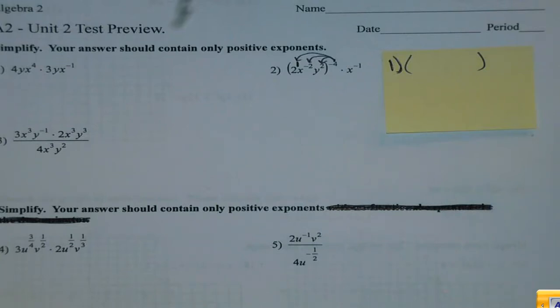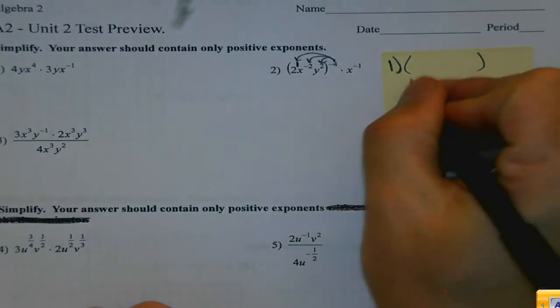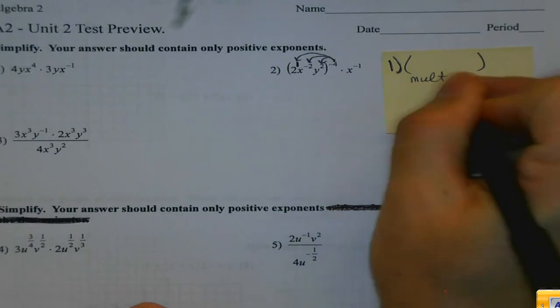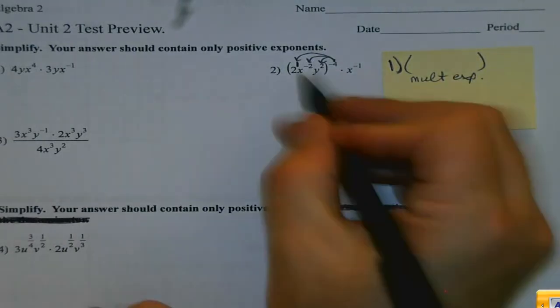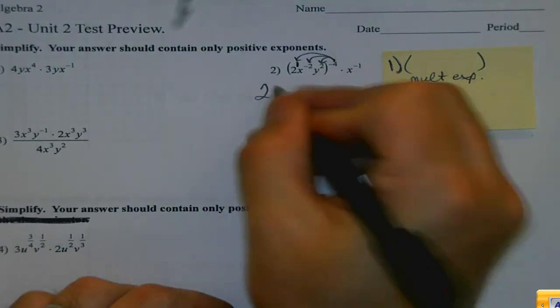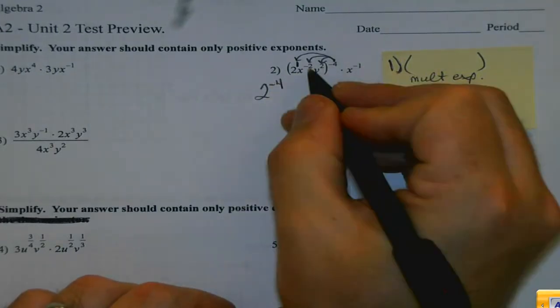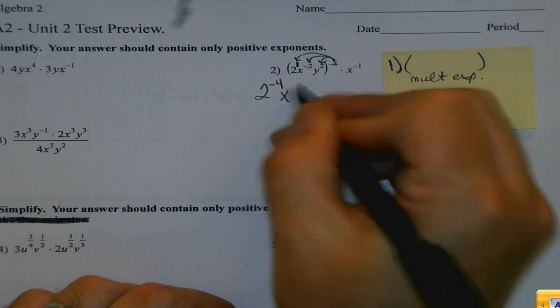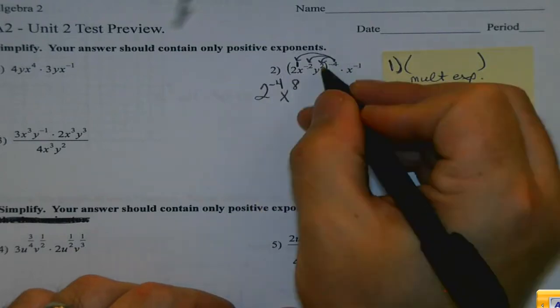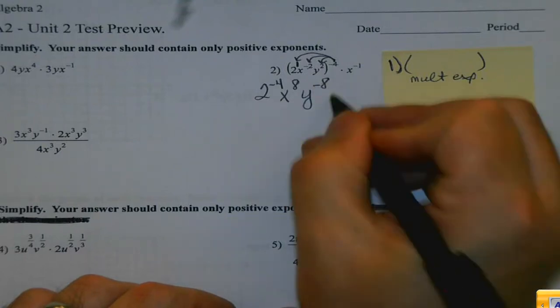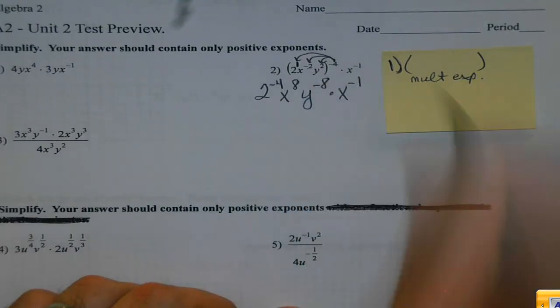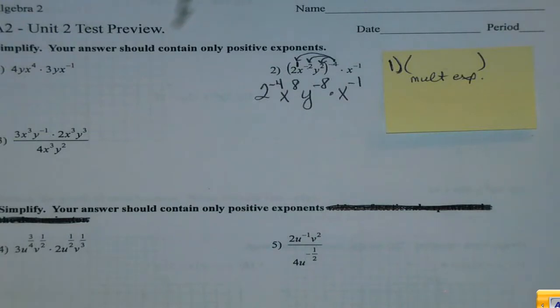And again, when we go power to power, we're multiplying exponents. So 1 times negative 4 would be negative 4. Negative 2 times negative 4 would be positive 8. 2 times negative 4 would be negative 8. And then we'll just write that x to the negative 1 in there, because nothing really happened yet. Hey, step 1, good. No more parentheses.